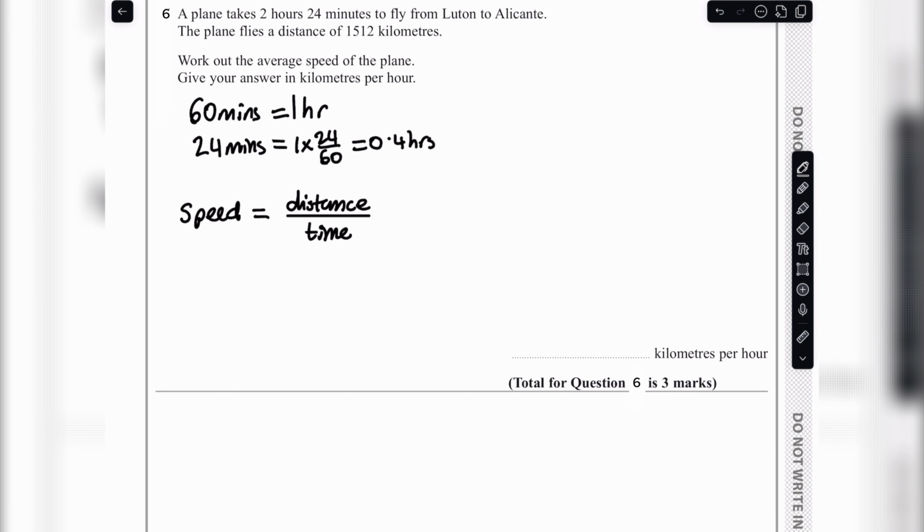And remember that speed equals distance divided by time. So the distance traveled is 1,512 kilometers divided by the total time, which is 2 plus 24 minutes, which we've calculated to be 0.4 hours. And we know that all of this is in hours. And when you put that into your calculator, you should get an answer of 630 kilometers per hour.